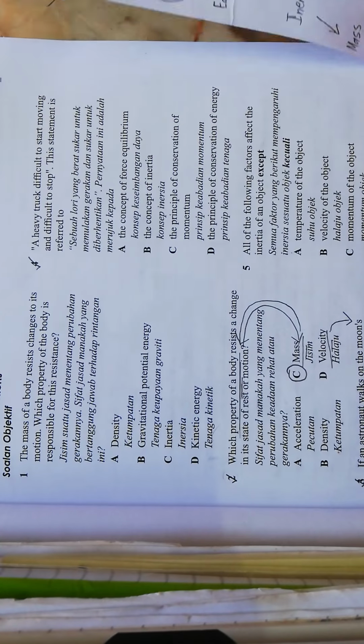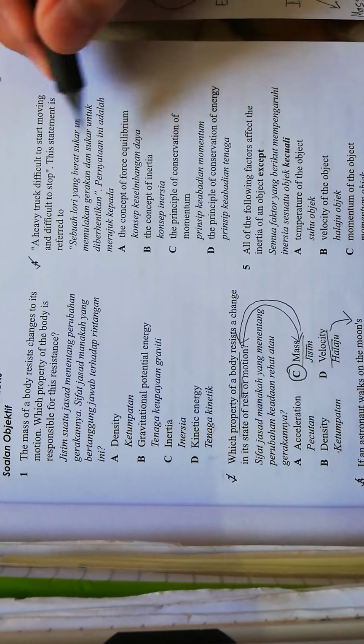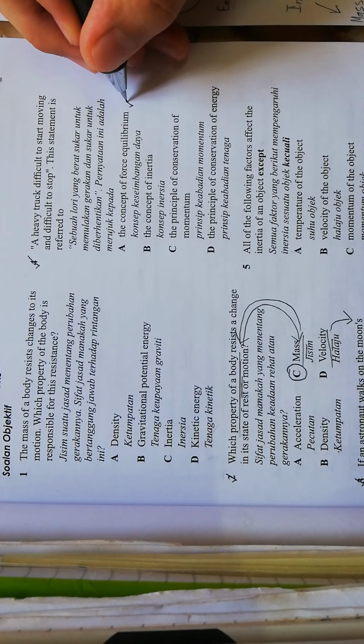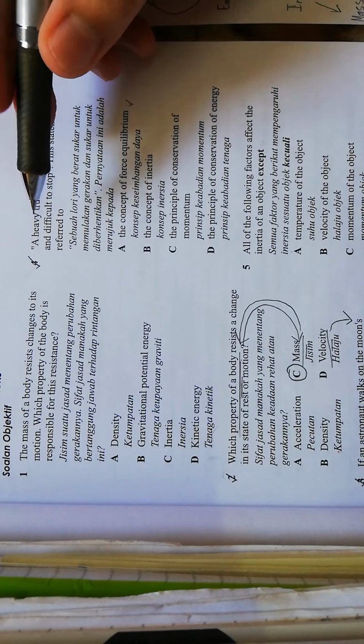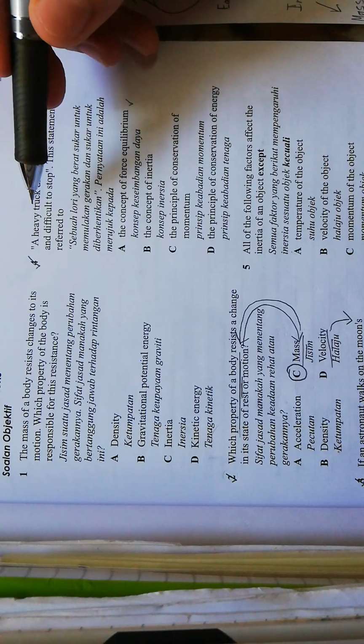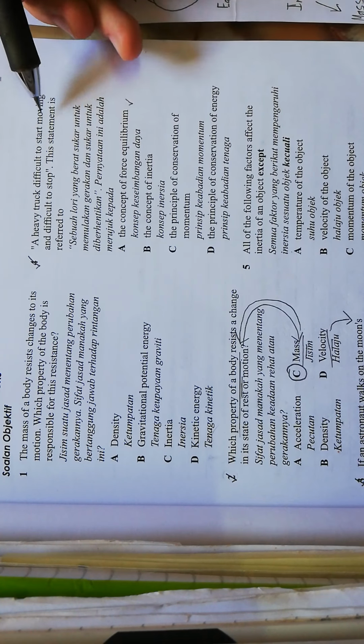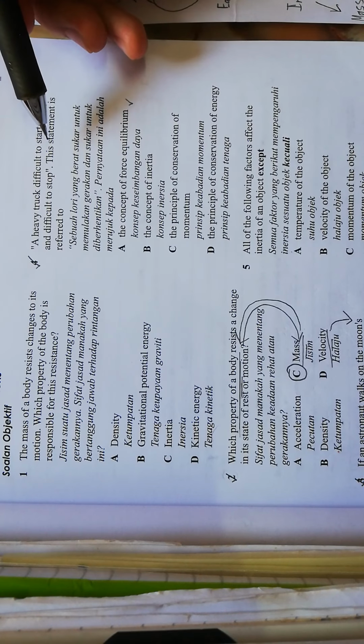Okay, for this question number 4, I saw you choose the answer is A. So let's have a discussion on this. A heavy truck is difficult to start moving and difficult to stop.